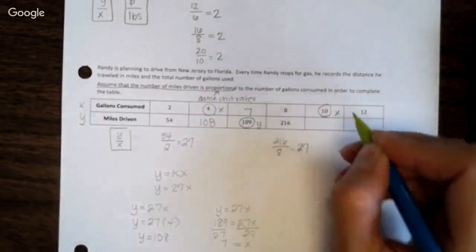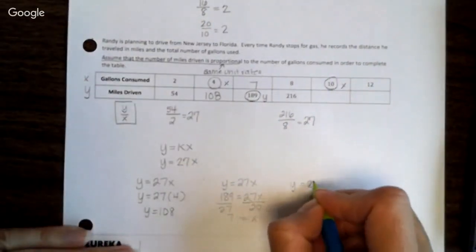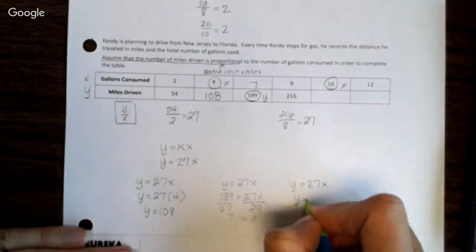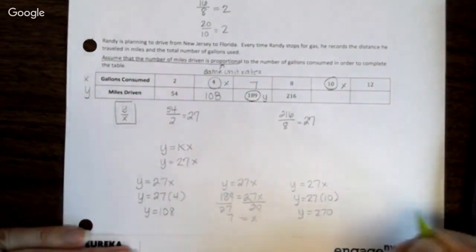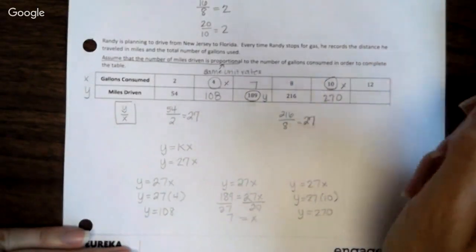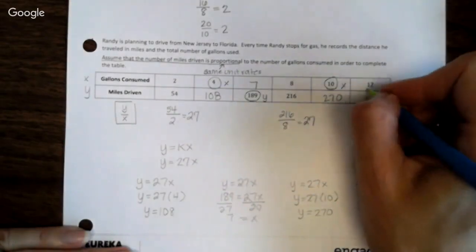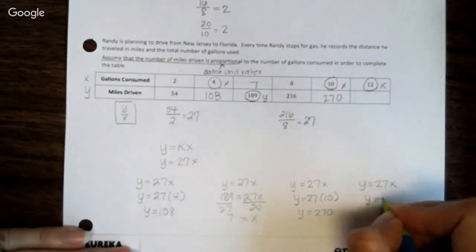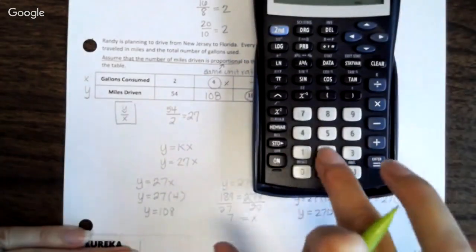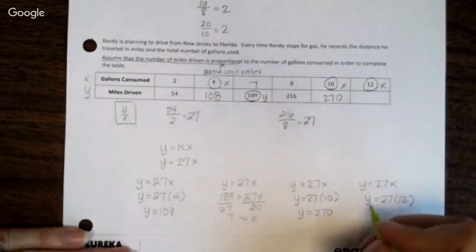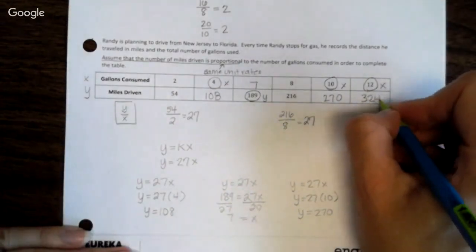So this is another x value. Let me move this up so you can see it. So y equals 27x. So 27 times 10 is 270. Last one, y equals 27x. This is your x value. So we're going to multiply 27 by 12. So 27 times 12 is 324. All right, so now we have the whole chart completed.